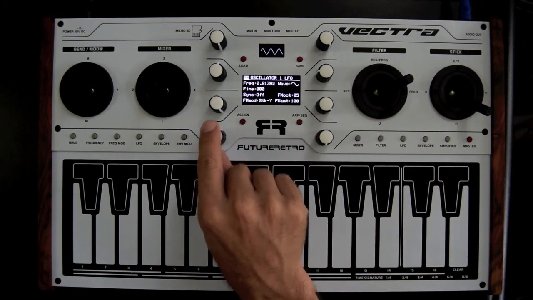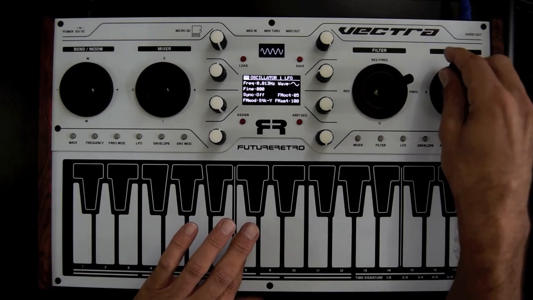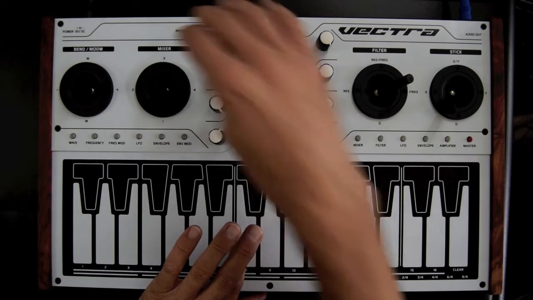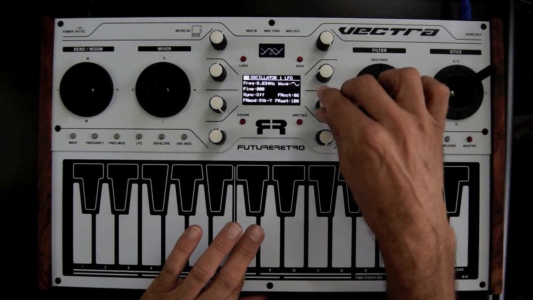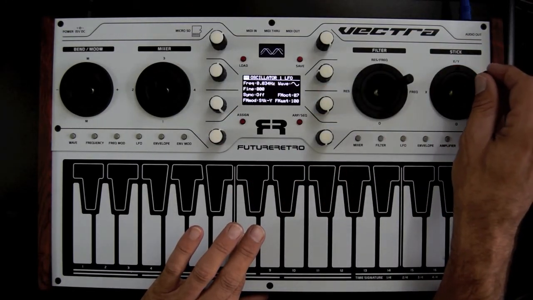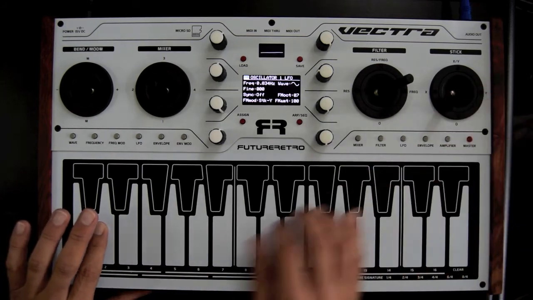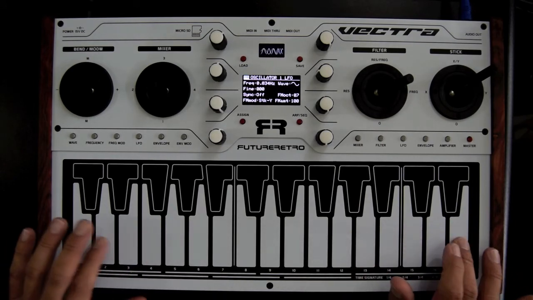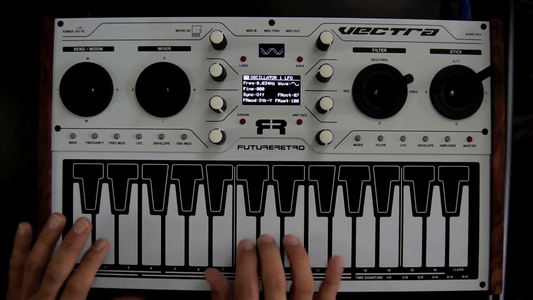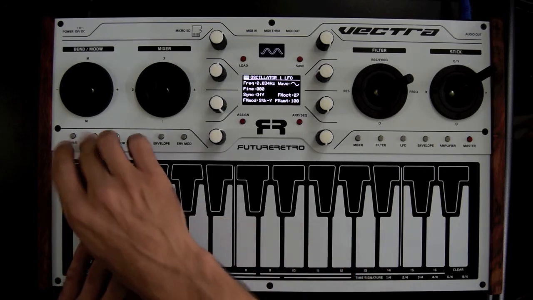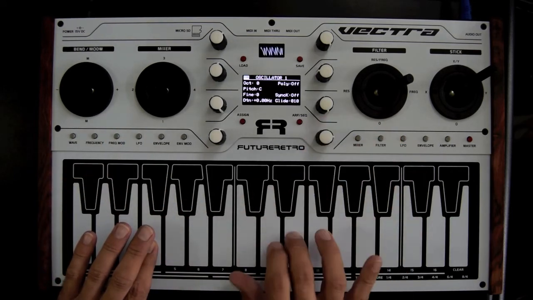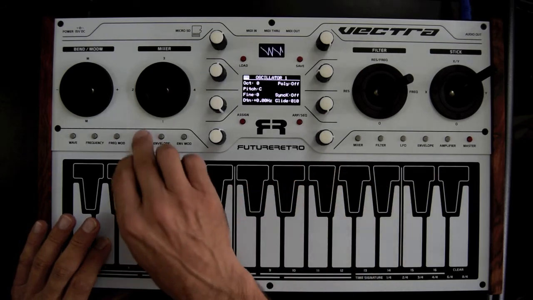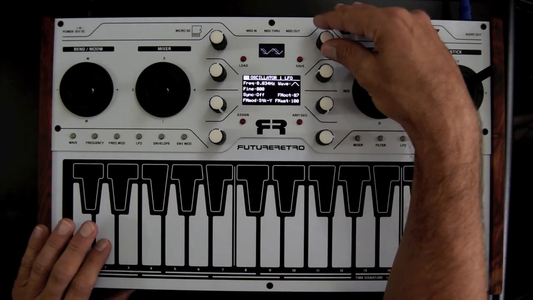Set it to stick, let's say Y. Select a different wave.